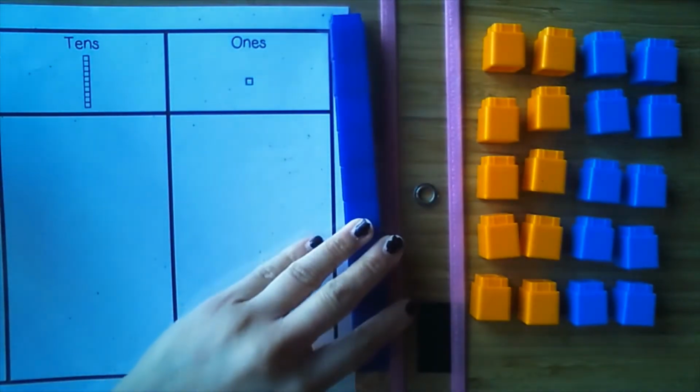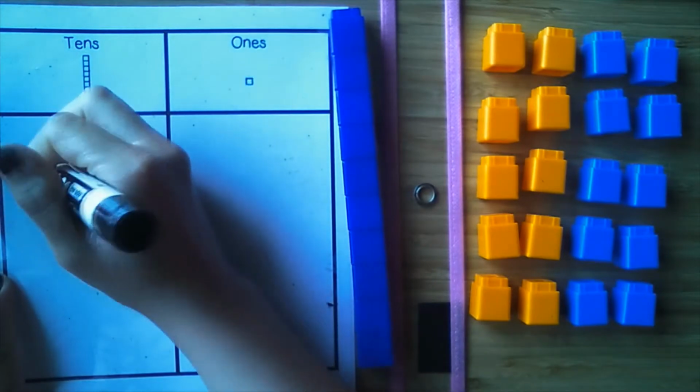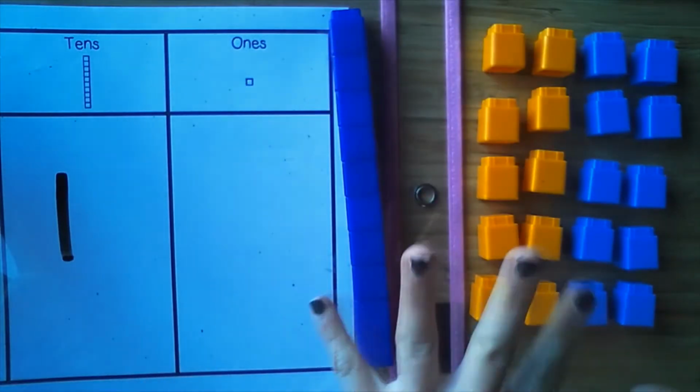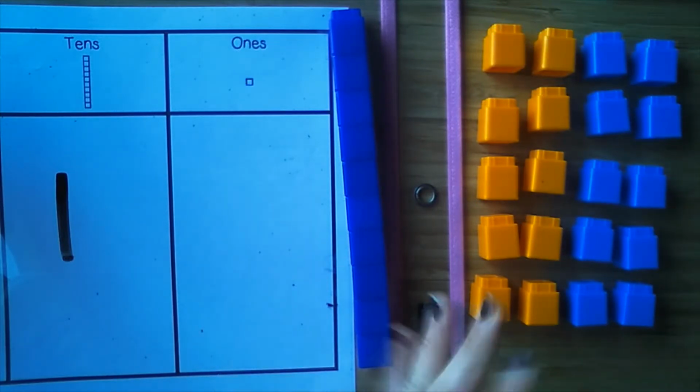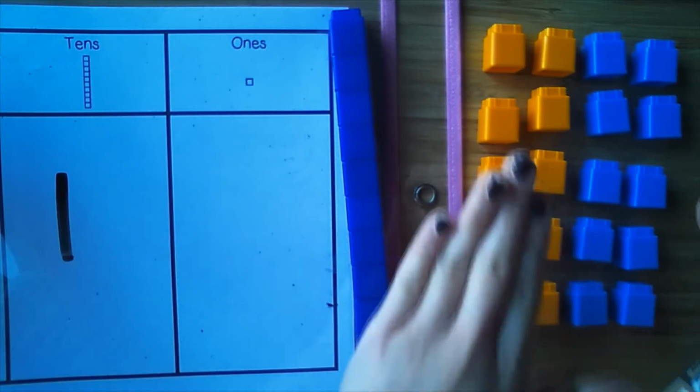Alright, my friends, go ahead and take a look here. How many tens do we have? We have 1 10. And how many loose ones do we have here? Remember, you don't have to count one by one because we don't do that in 2nd grade. We have 4 groups of 5. So 5, 10, 15, 20. So I have 20 loose ones.